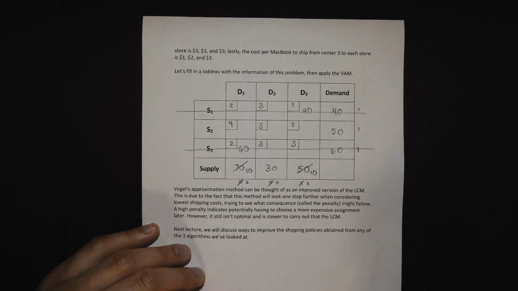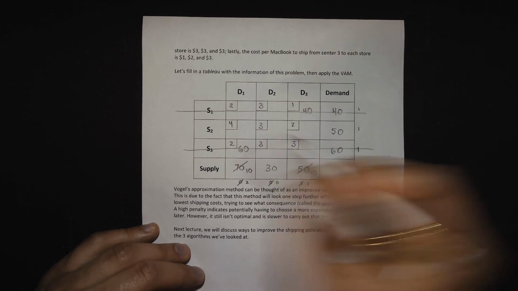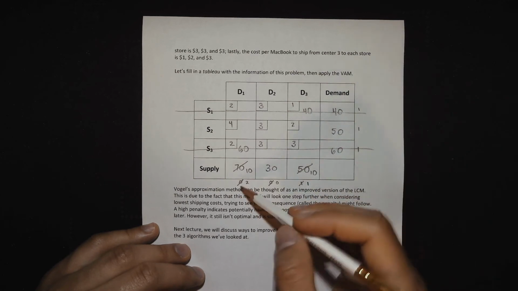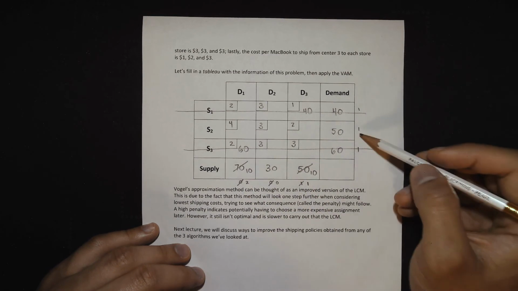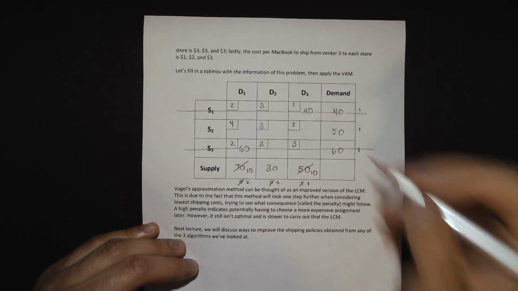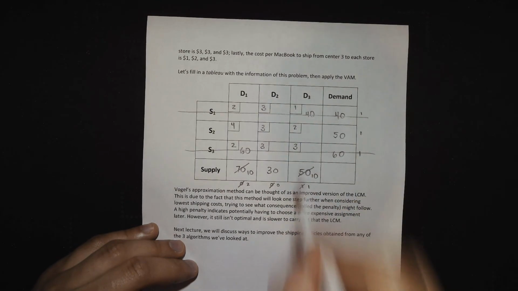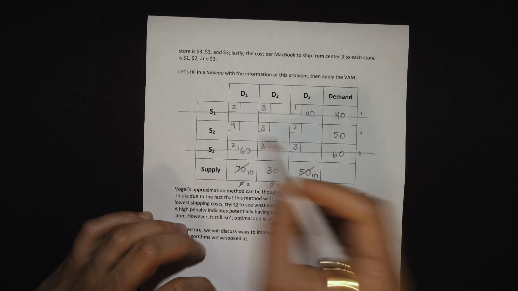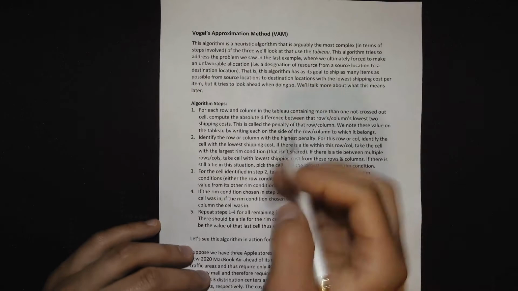In this situation, there's only one row that has more than 2 not crossed out cells. The other 2 rows have all of their cells crossed out. And there are no columns with more than 2 not crossed out cells. So we only have to compute the penalty of this row, and there's really no point in computing it because the penalty is used to select a row from which we'll then pick a cell. Since there's only one row that satisfies the criteria to be looked at, which is having more than 2 not crossed out cells, we don't have to compute penalties anymore at this point.